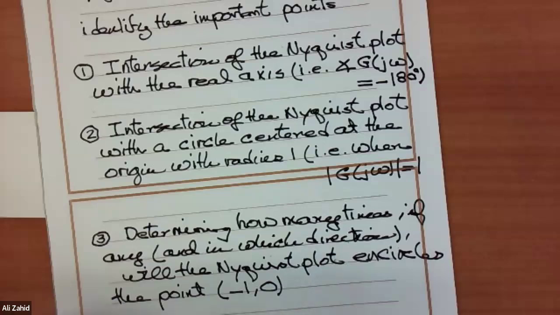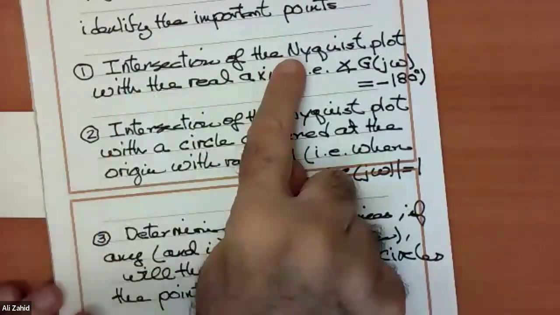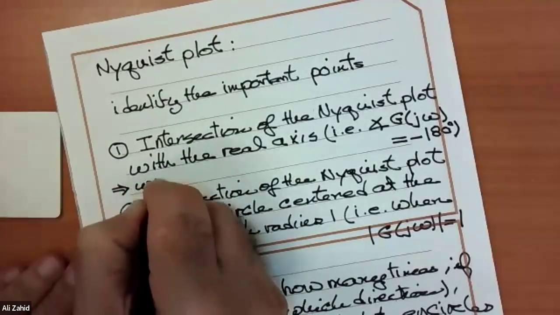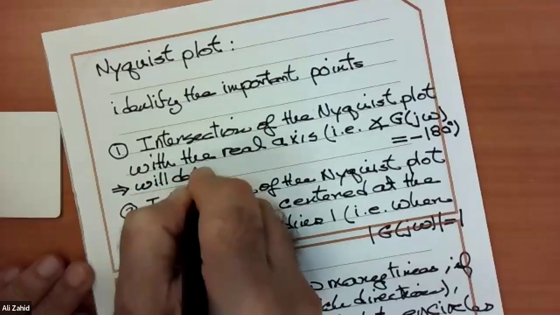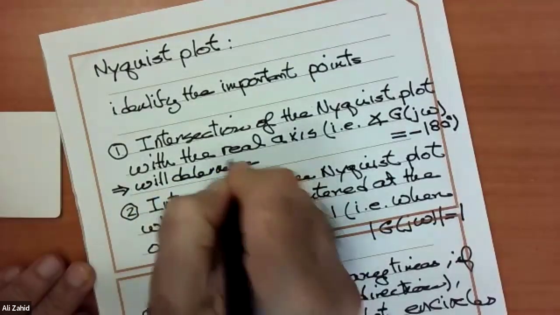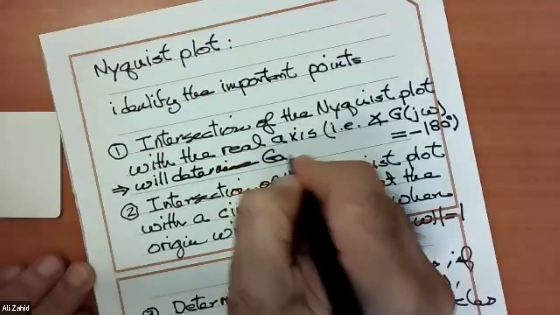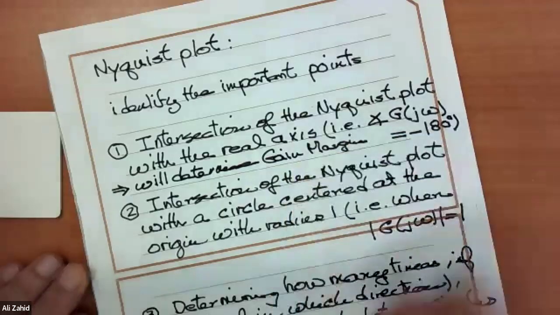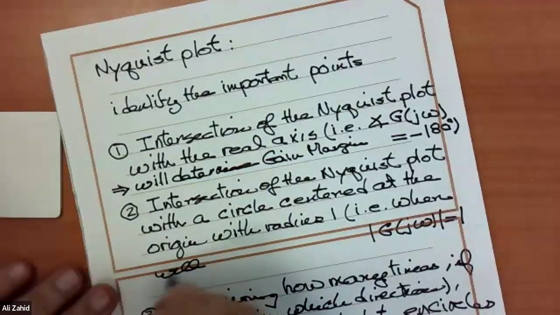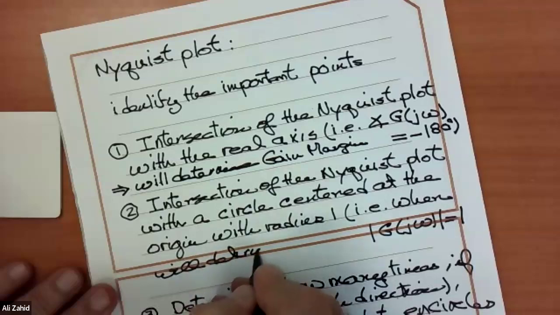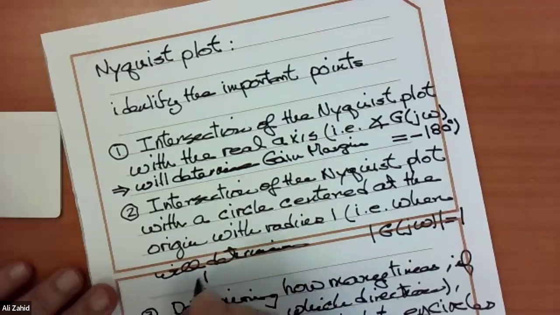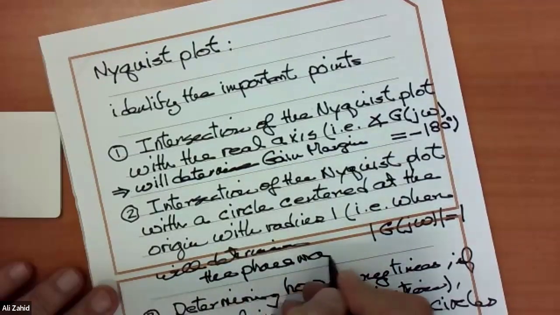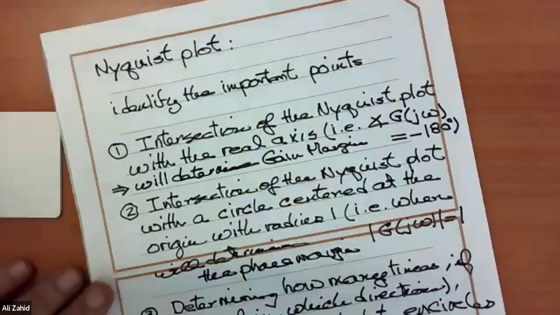Yes. Now, all of these things, by the way, this point here will determine the gain margin, which I will define to you in just a second. This will determine the phase margin. Again, we will define the phase margin in just a second.